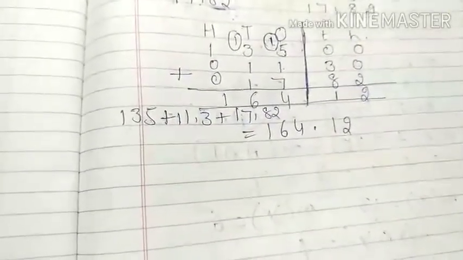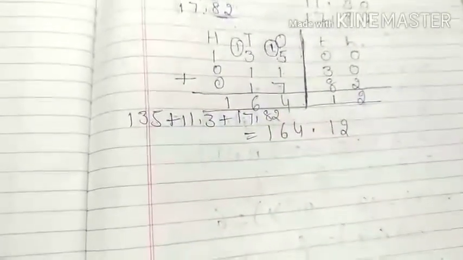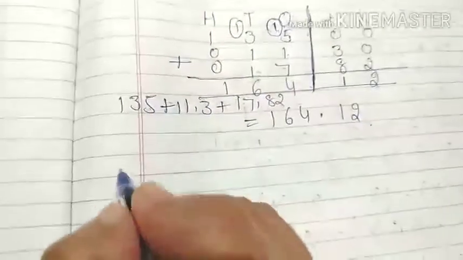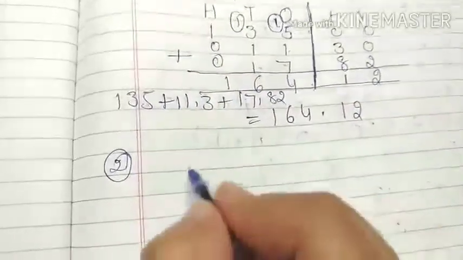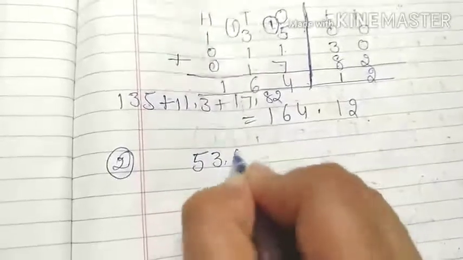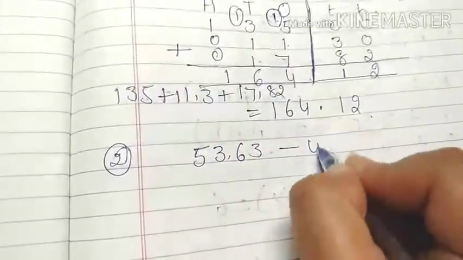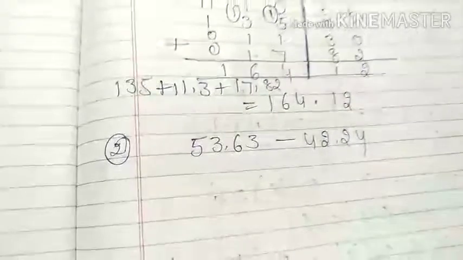But what will we do if I have a subtraction in place of addition? In that case, I take another question: 53.63 minus 42.24. The condition is the same.